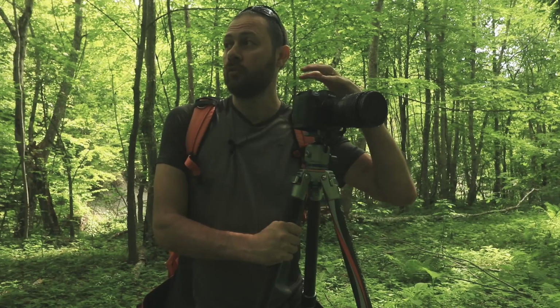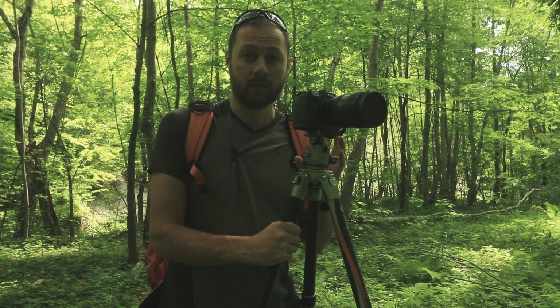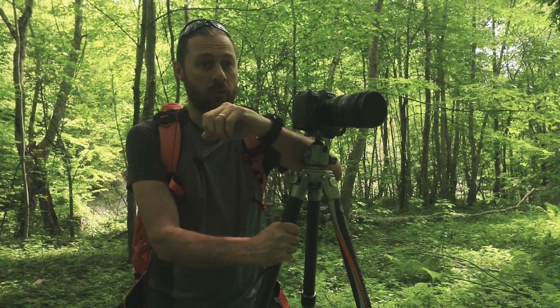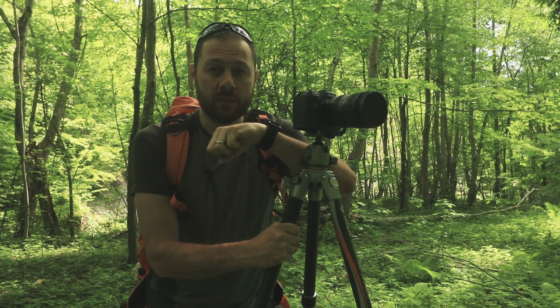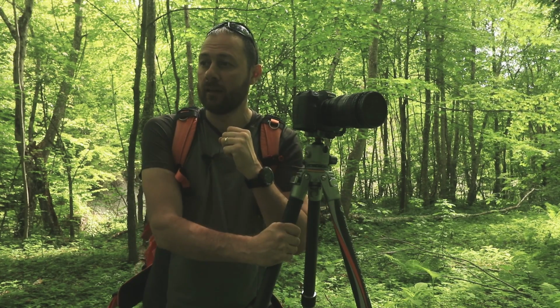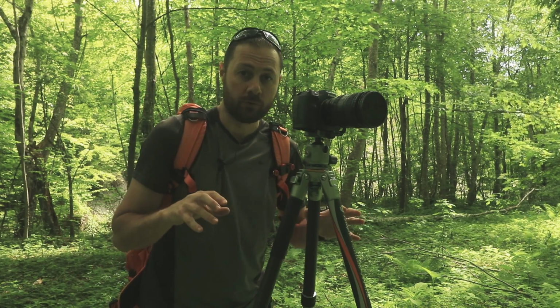Now there's a situation when there are spots of light again inside the forest, so I need to find elements that are interesting to look at and try to isolate them from the rest of the forest.